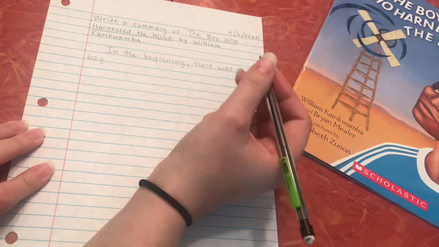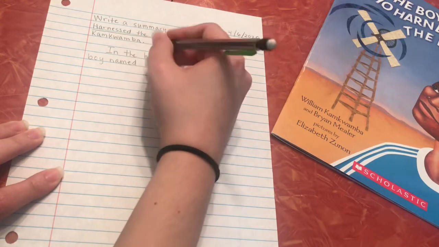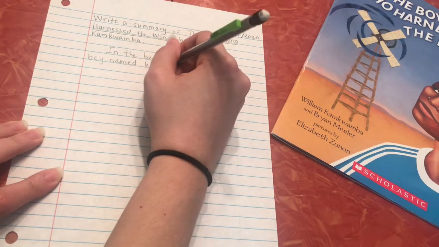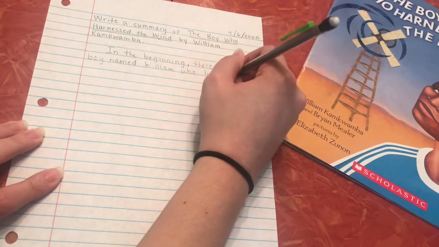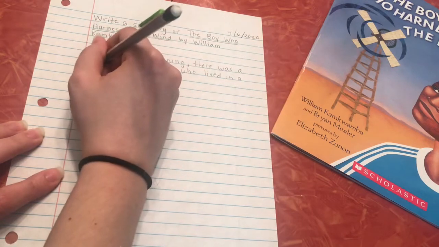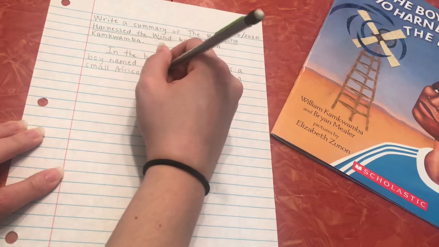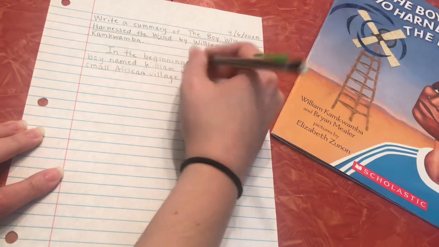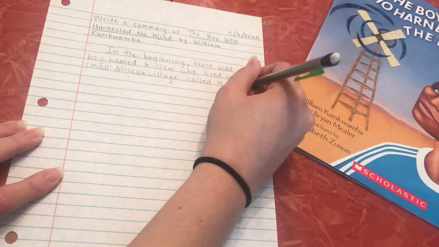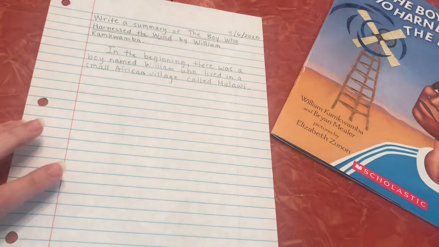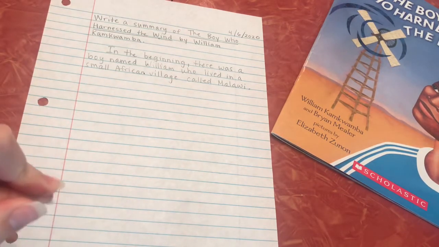So in the beginning, there was a boy named William who lived, and here comes my setting, in a small African village called Malawi. So I introduced my character, which is William, and my setting, which is a small African village called Malawi.